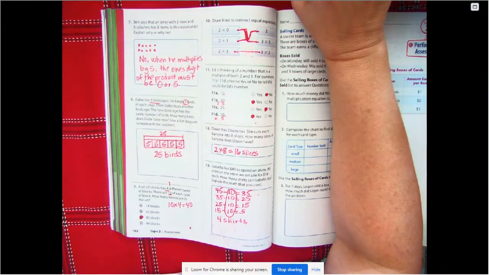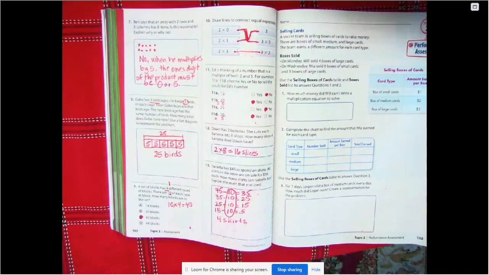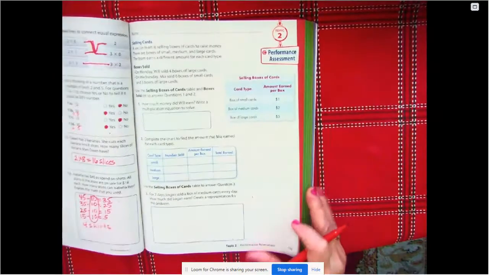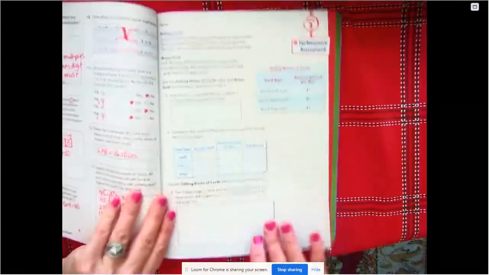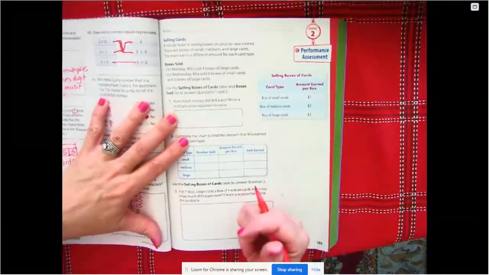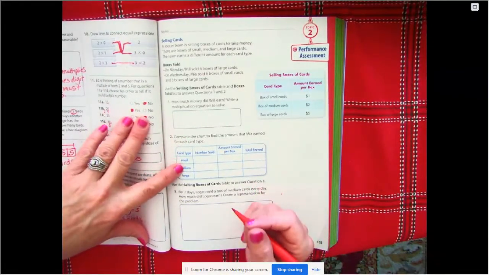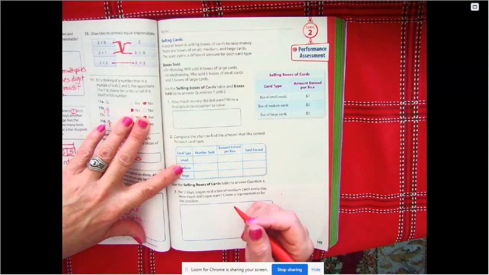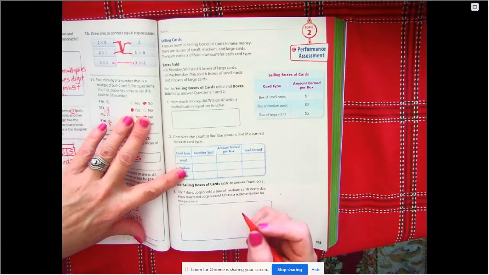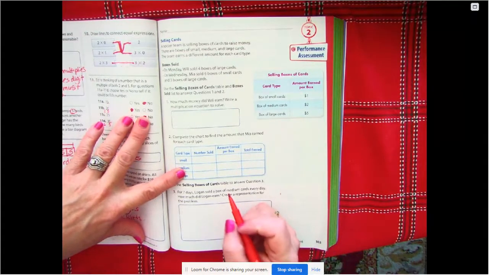All right, we're going to move over here to this performance assessment. A soccer team is selling boxes of cards to raise money. There are boxes of small, medium, and large cards. The team earns a different amount for each card type. Boxes sold.